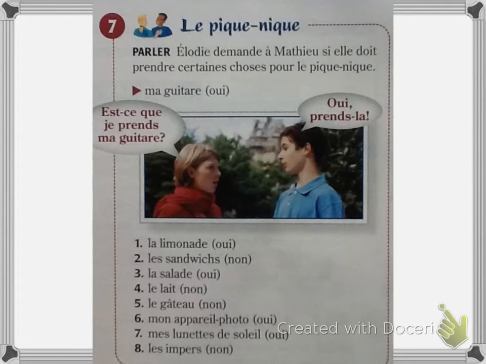So, since it's "we," we'd say "prends-la." This is "la" because ma guitare is feminine and singular. If we're masculine and singular, we're going to use "le." And if we are plural, we're going to use "les."